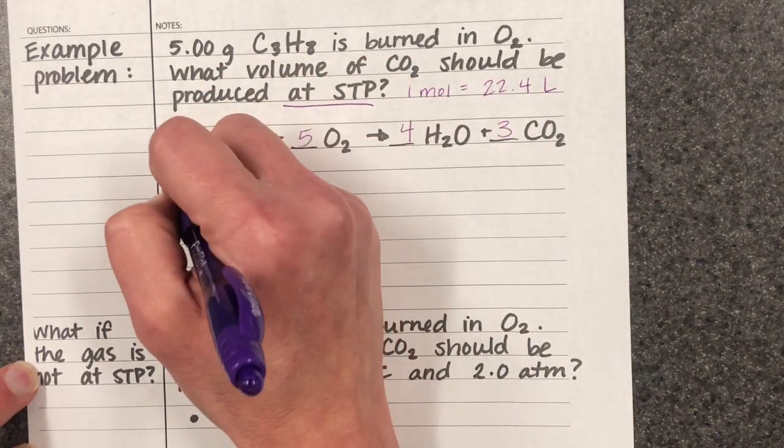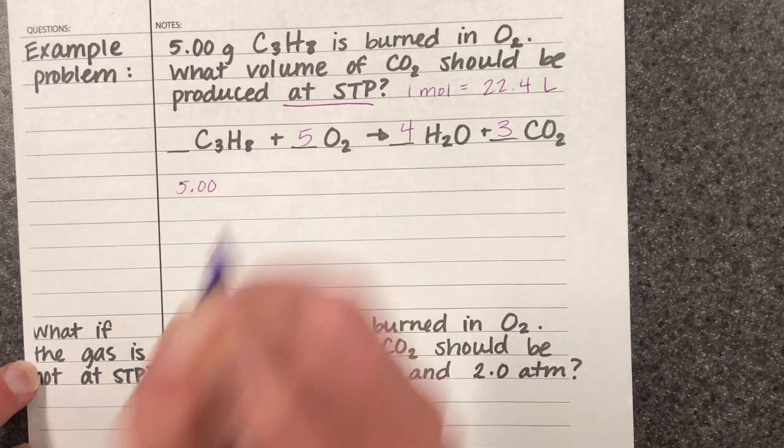Okay, so I have 5 grams. I'm going to start my stoichiometry problem like I always do. Take that given amount.